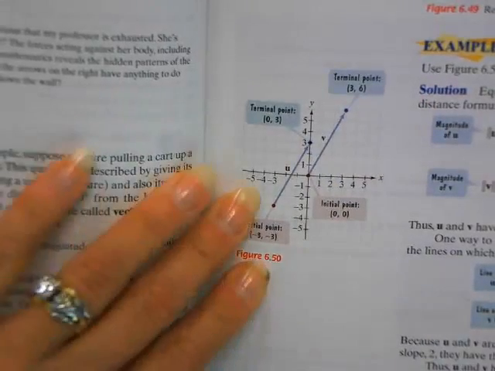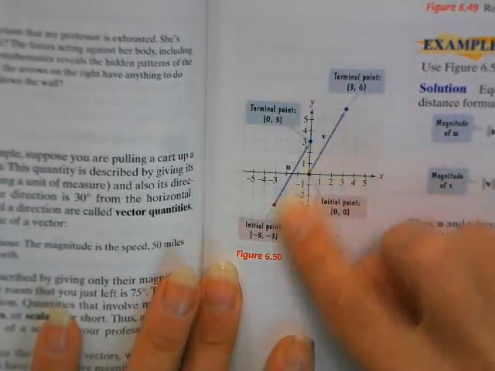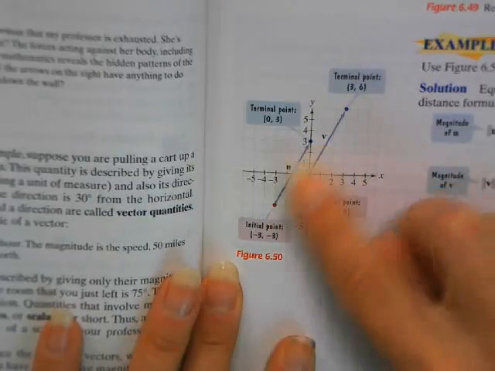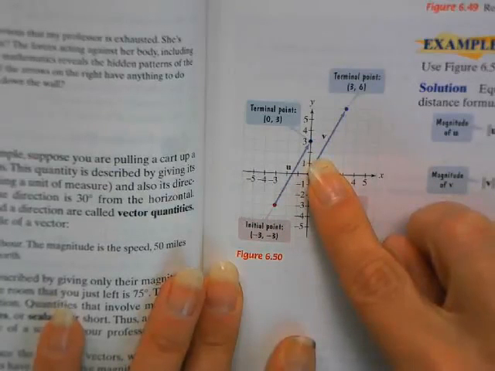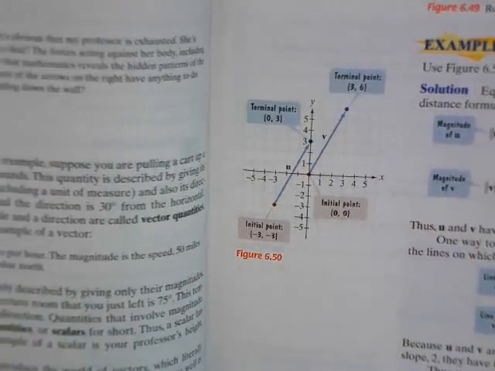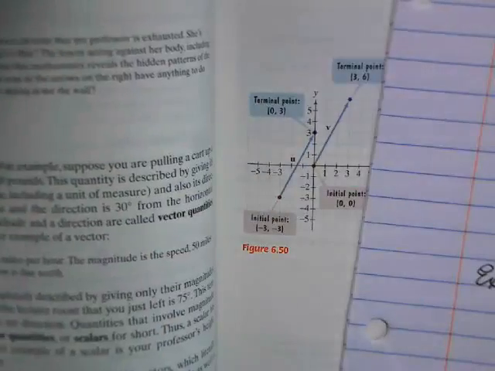So what you're going to do is think about how would you find the magnitude? How do you find the length of this vector? Well, I believe the distance formula would be a great way to do it. So let's go back in time and see if you remember the distance formula.